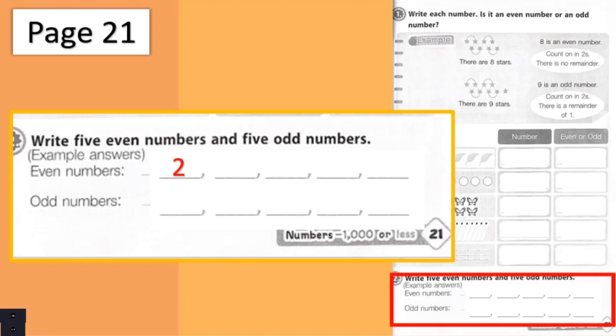I'll give you this example. I have here 3, because 3 has a remainder of 1 when you count by 2s, right? Now it's your turn. Please finish everything. Finish 4 even numbers and 4 odd numbers.